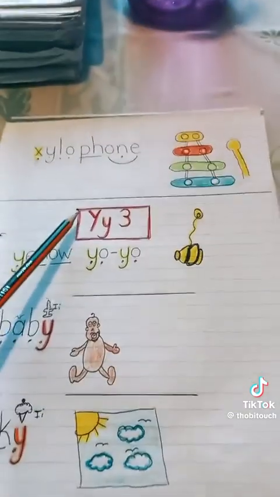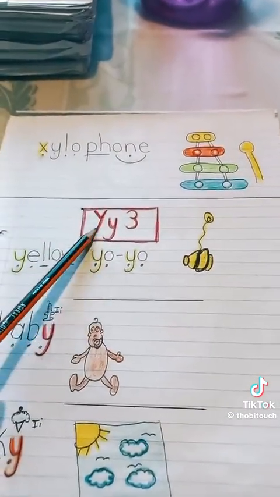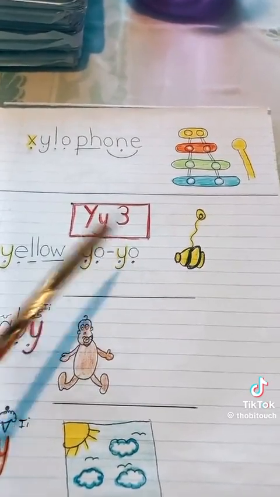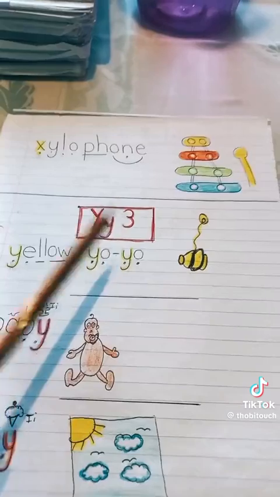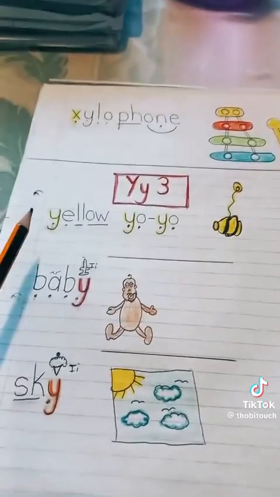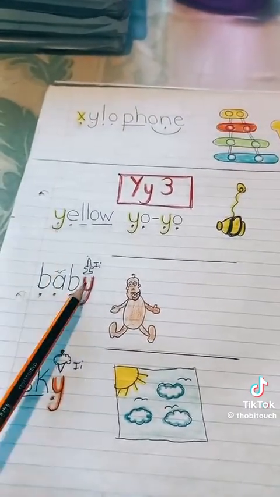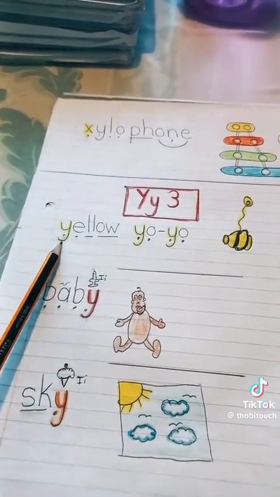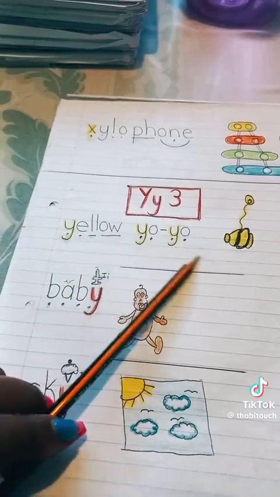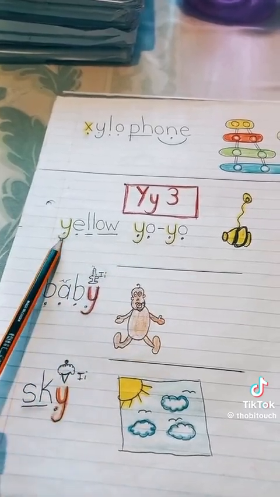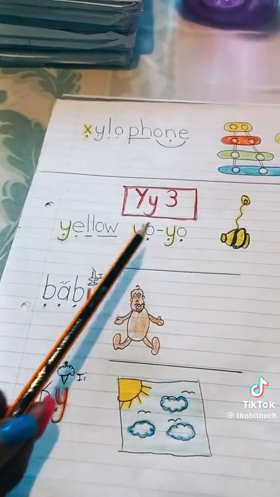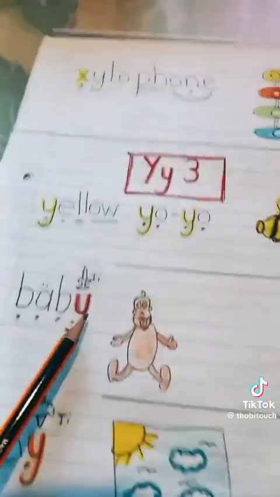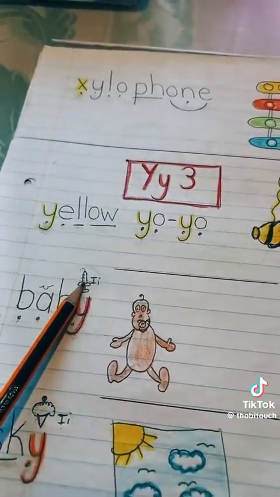Okay, so today we look at the letter Y. Mommy Y, baby Y, and Y makes 3 different sounds. The 3 sounds that the letter Y can make are Y, E, and I. So in the word yellow yo-yo, the letter Y sounds like Y, Y, Y. In the word baby, the letter Y sounds like E for injection.